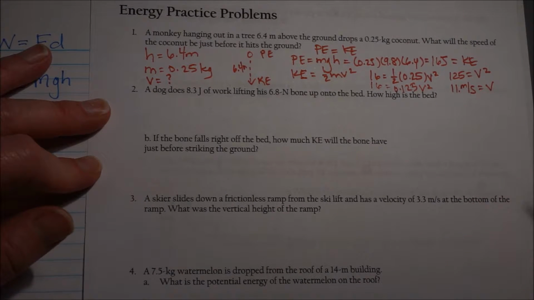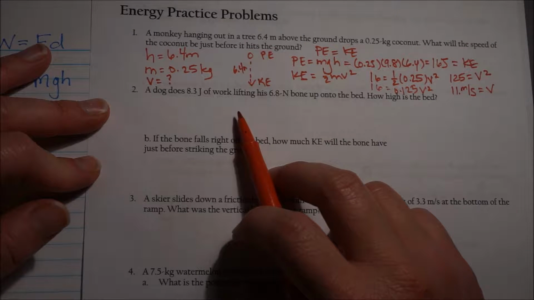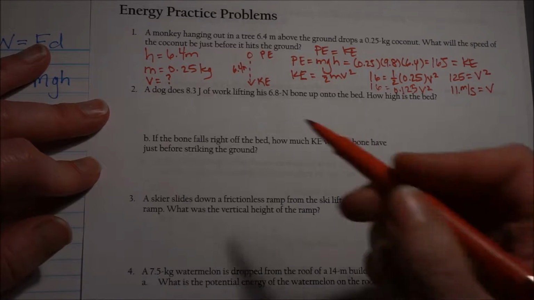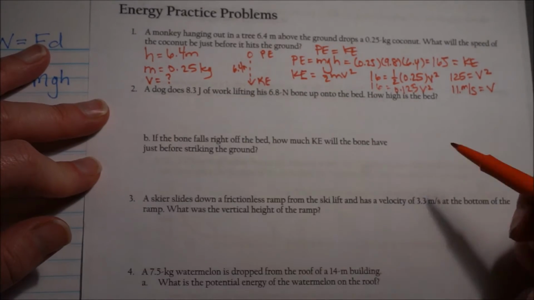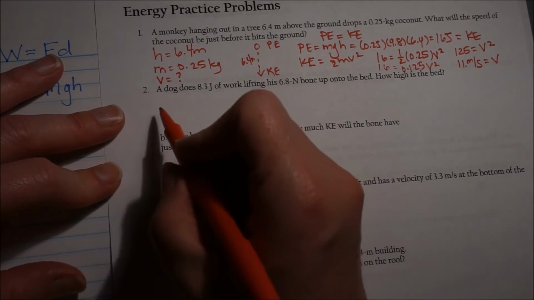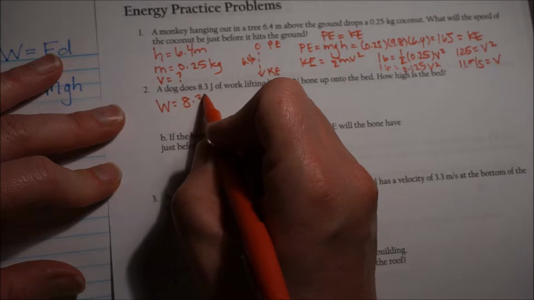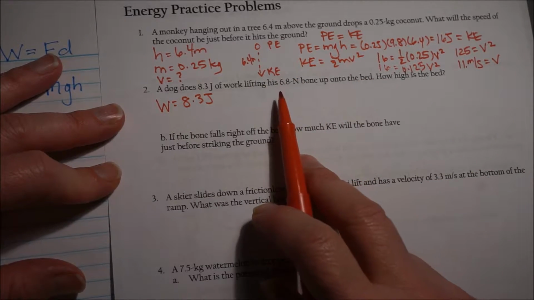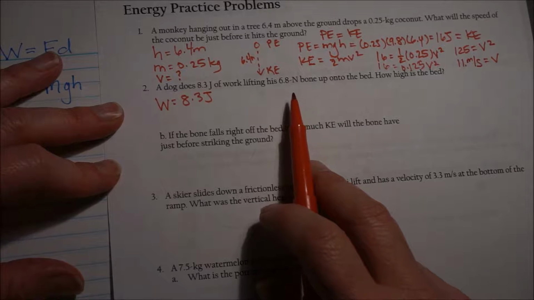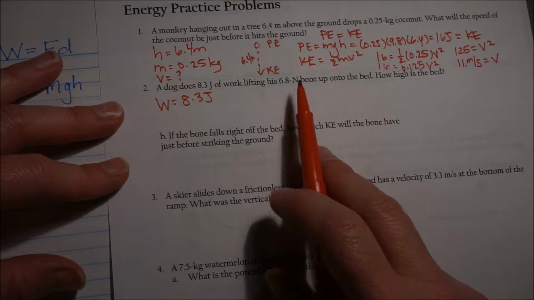A dog does 8.3 joules of work lifting a 6.8 Newton bone up onto his bed. How high is the bed? So this problem only gives us a couple numbers, but let's label. We've got the work, and then we have this 6.8 newtons, which is a little odd, but that is the weight of the bone. So they've given us the weight of the bone, and it's in newtons.